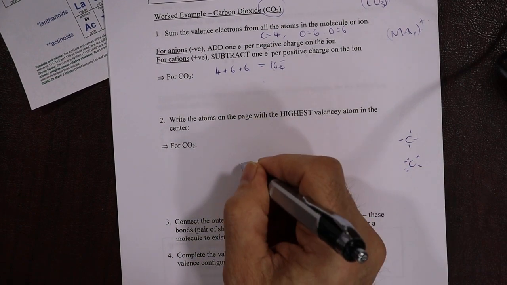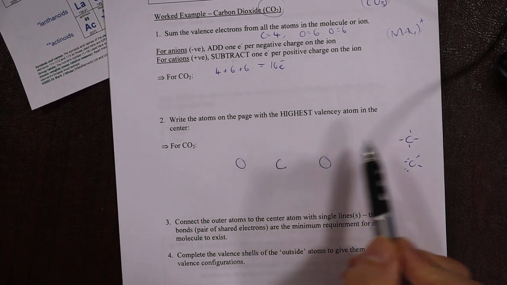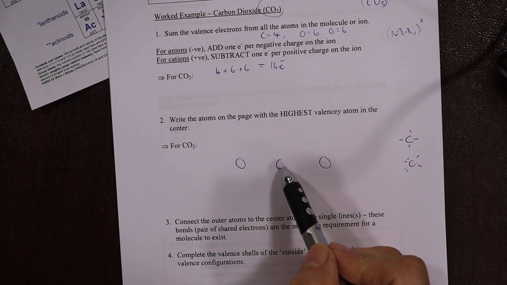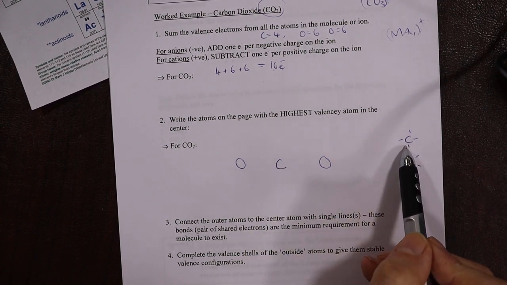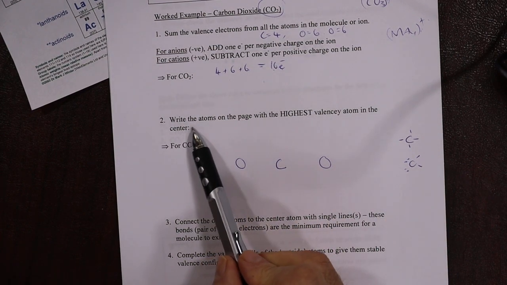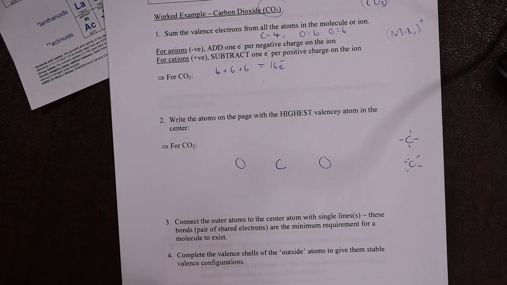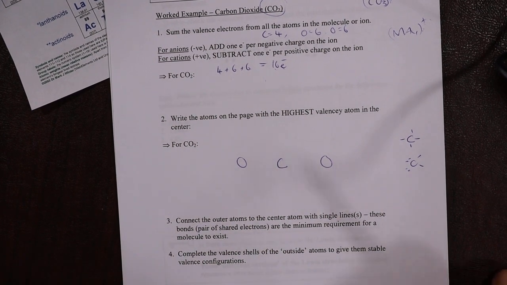And just symmetrically, and we'll see why we do this later, it just makes sense to spread them out in a symmetric way, right? So put the highest valency, carbon will make 4 sticks. It's like the hub of the wheel, has the most spokes, so it makes sense to go at the center. And then oxygen around it. Okay, so write the atoms on the page with the highest valency atom in the center, and then just put things either side. So it's very similar to what we did with Julie Andrews, right, with the water molecule.